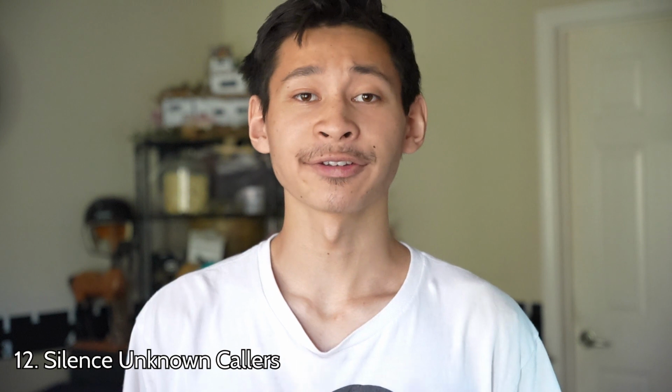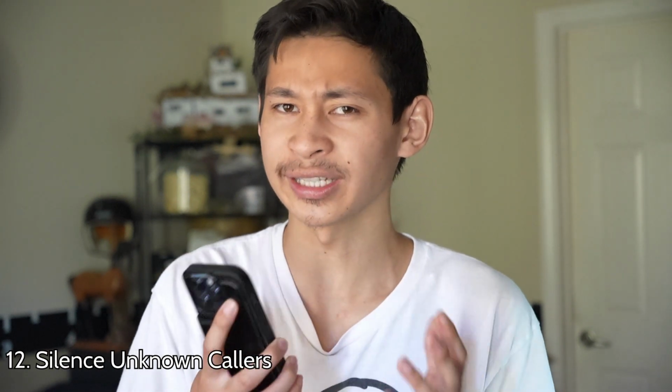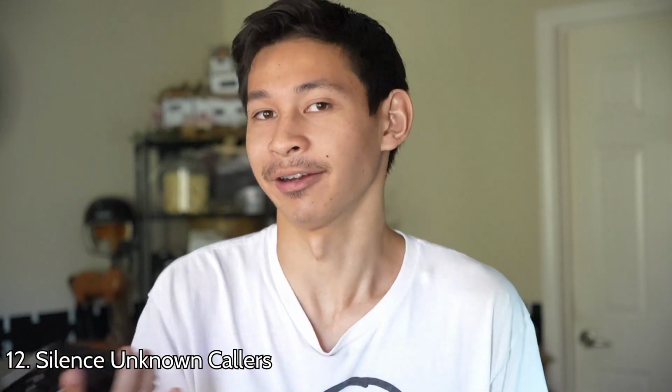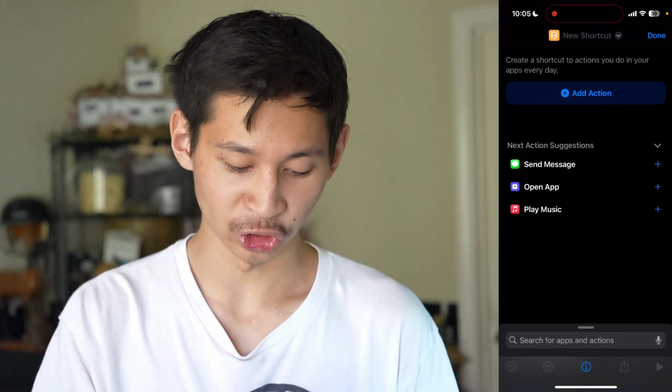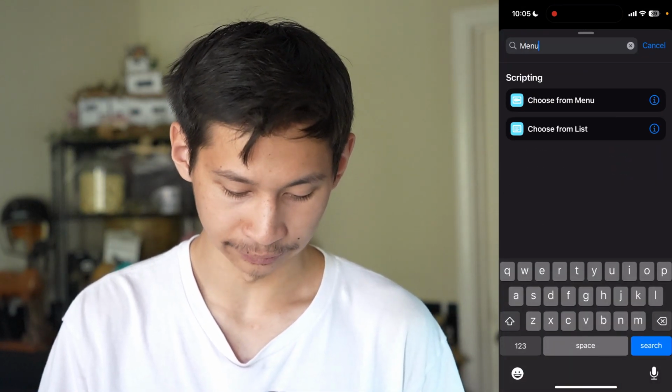As everybody has known, especially for the elderly, there are unknown callers, which are usually scammers. And if you're not that old yet, you're able to actually enable and disable it with this automation, making your life a lot easier. So let's go ahead and create a new automation, add action, and type in menu.